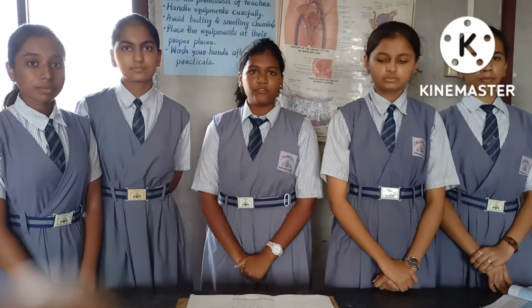Autotrophic nutrition is the process in which organisms make their own food, and in autotrophs the green pigment is present. It is called chlorophyll, and they make their own food with the help of sunlight, water and carbon dioxide, and in the presence of chlorophyll. They are also called producers, and food produced by autotrophs is used by humans.